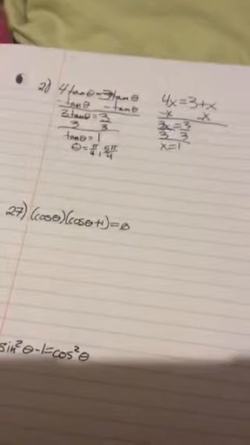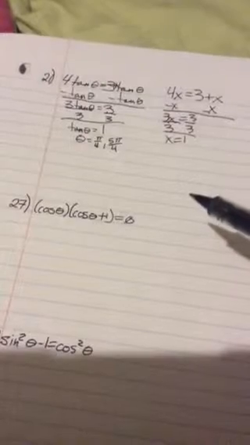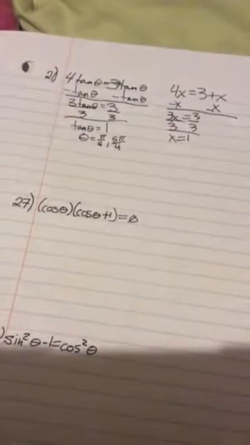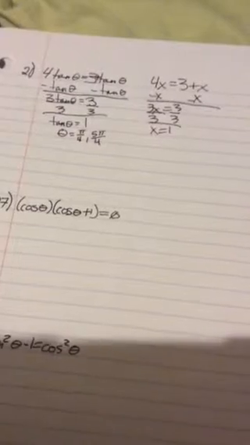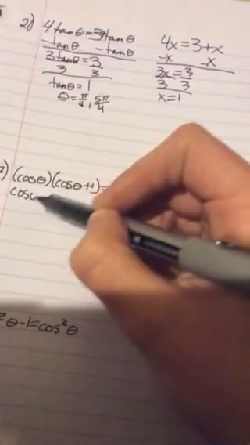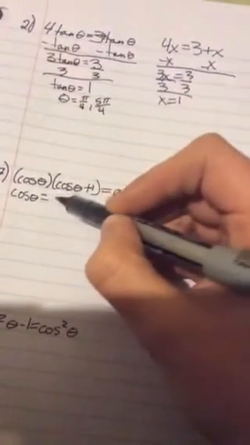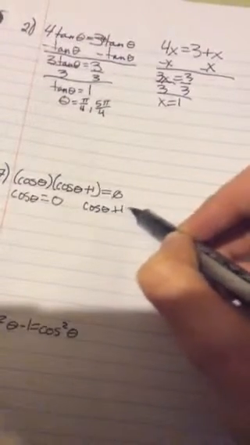Okay, so then there's 27, and 27 is nice because it's already factored for you. If you need help with just factoring in general, let me know. But this one's 27, okay? And so then, when you have them in the parentheses here, you really just need to set them equal to 0. It's pretty much as simple as that. So you've got cosine theta is equal to 0, and then cosine theta plus 1 is equal to 0. And then you can just solve it from there.